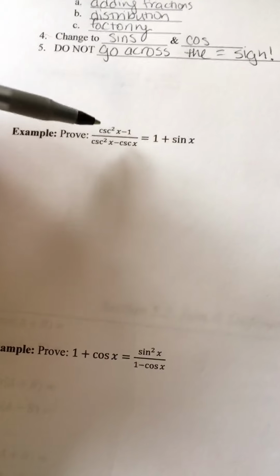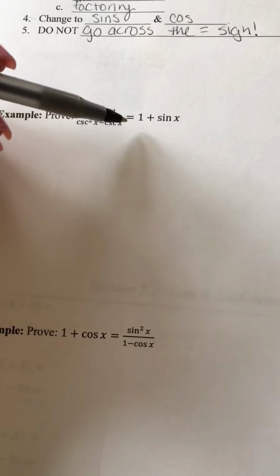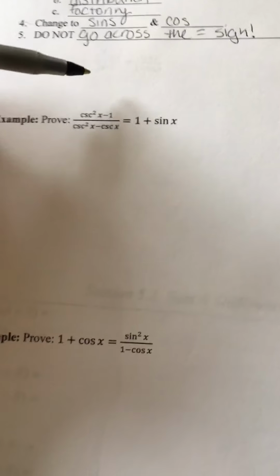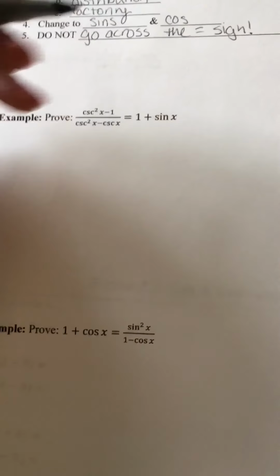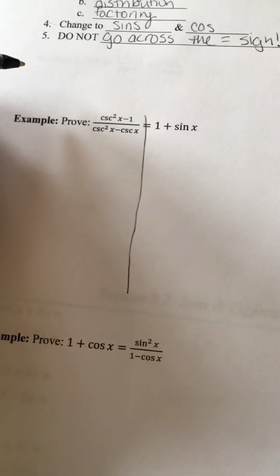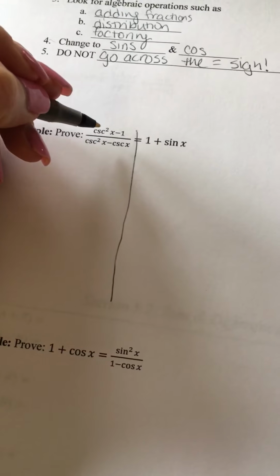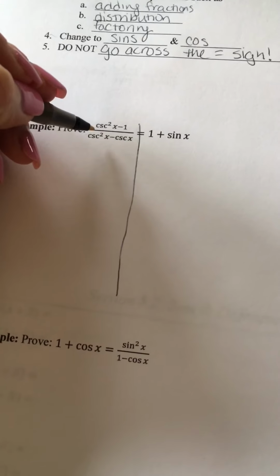So prove cosecant squared x minus 1 over cosecant squared x minus cosecant of x is equal to 1 plus sine of x. Okay, like I said, ugly side first. That means there's probably more you can do with it. So I'm going to draw my line. All right, we could change things to sines and cosines. Sure, but that really wouldn't do a whole lot for us here.